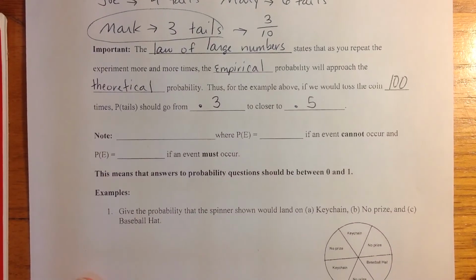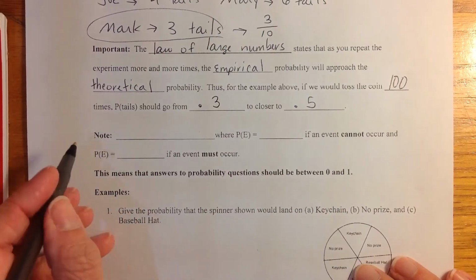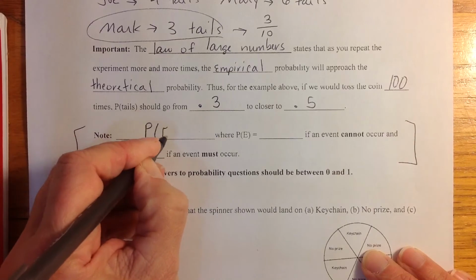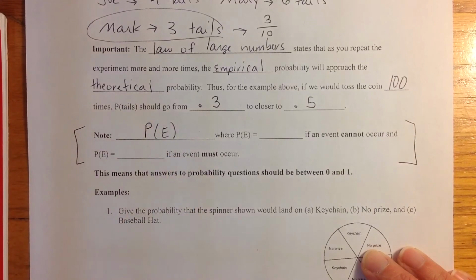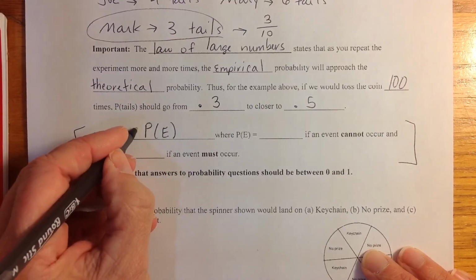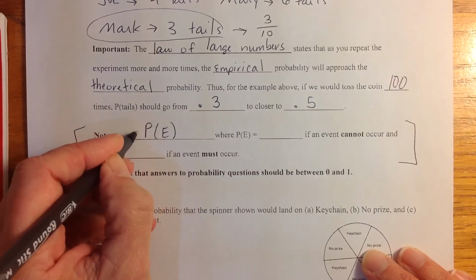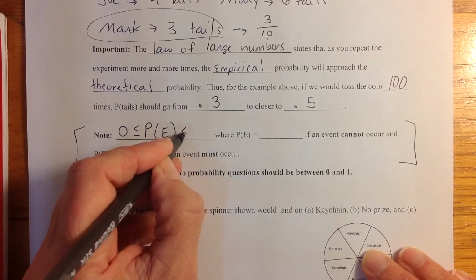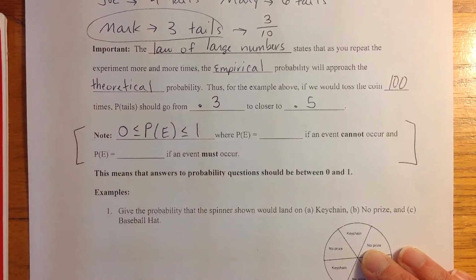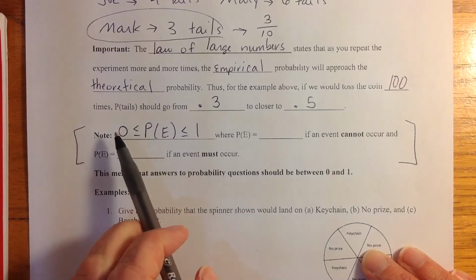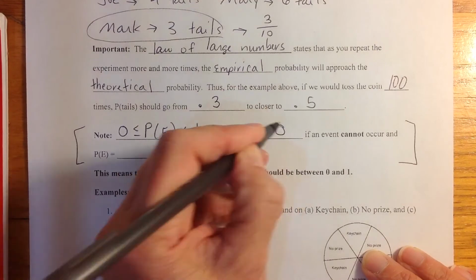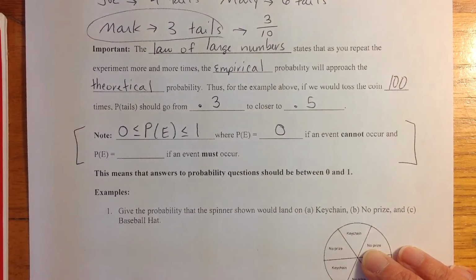Now the next statement is one of the most important statements that we need to know for probability. So here's the truth. The probability of any particular event happening has to be a decimal. It can be any number between 0 and 1, because P of E equaling 0 would suggest that the event cannot occur.